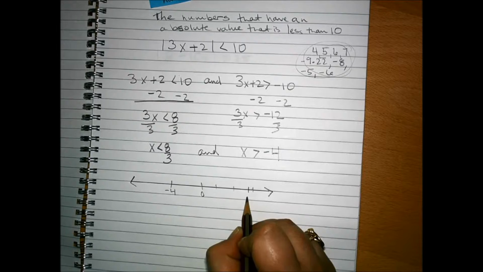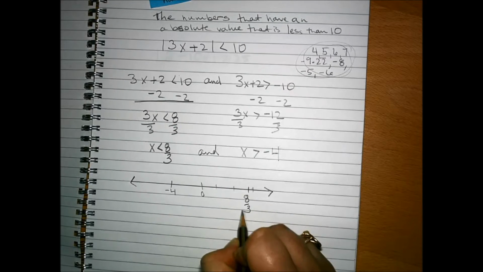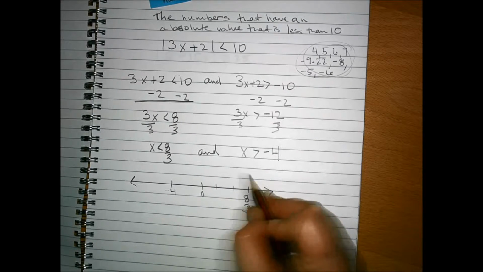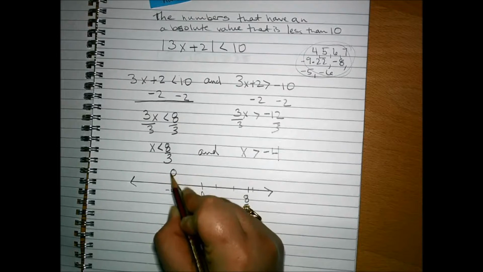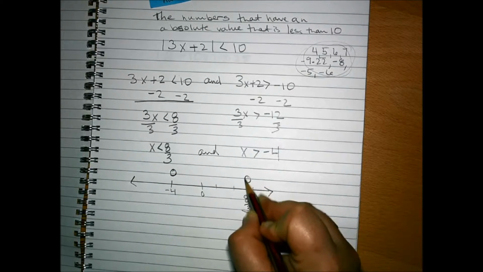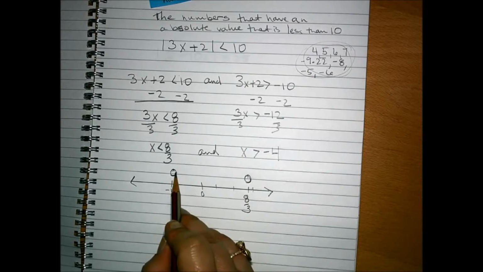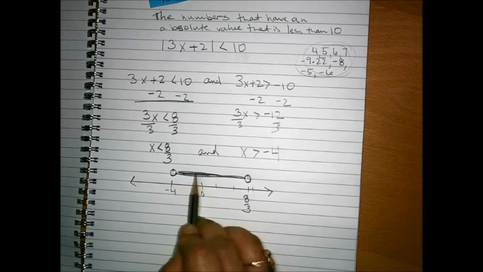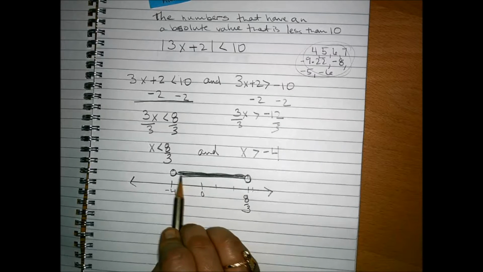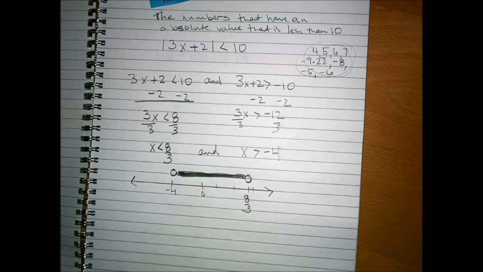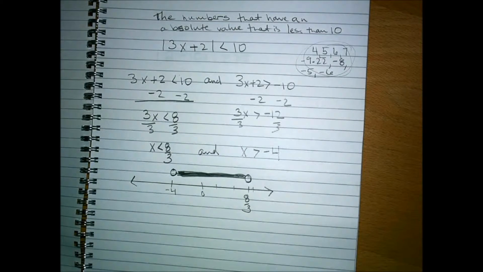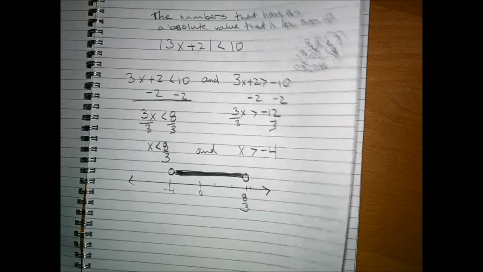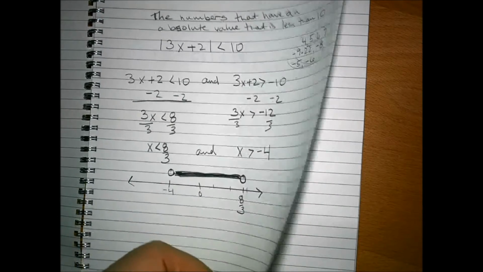There's about 8/3. And negative 4 is not included, and neither is 8/3. And we want all numbers that are greater than negative 4 and also less than 8/3. So there you go. There's your answer to one of the absolute value inequalities. Let's look at another scenario, kind of switching it up a bit.